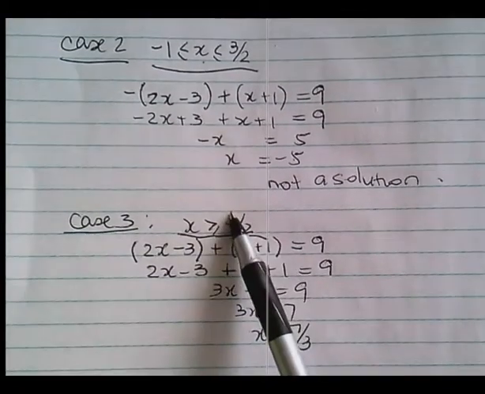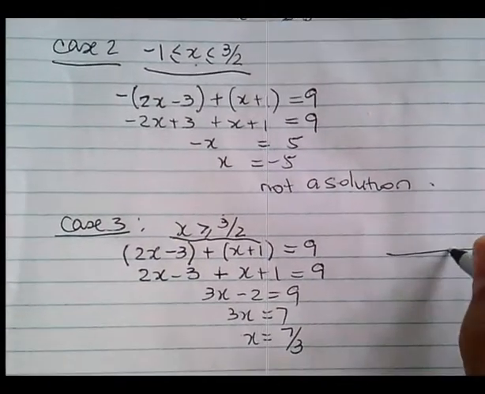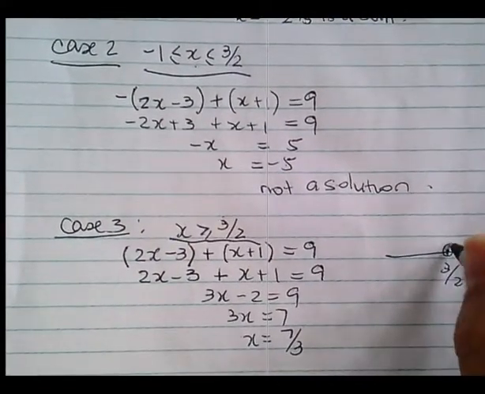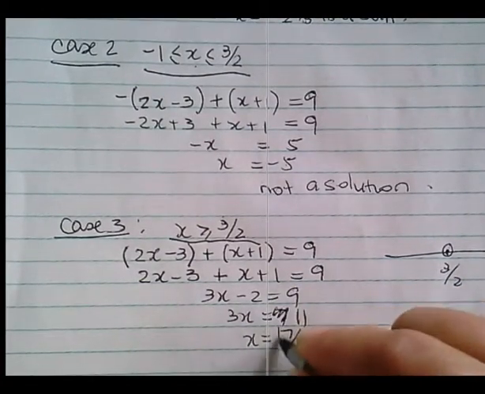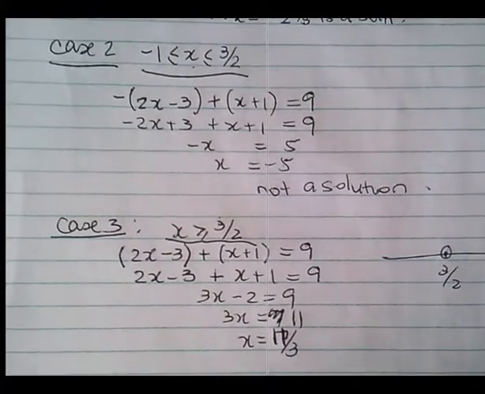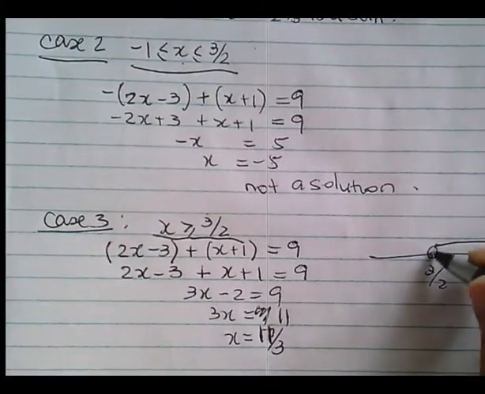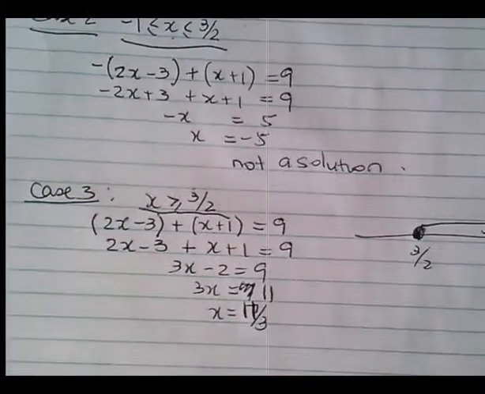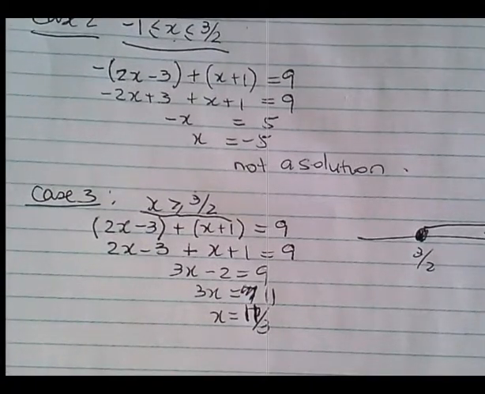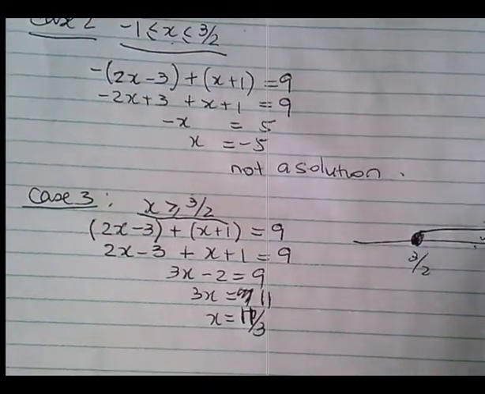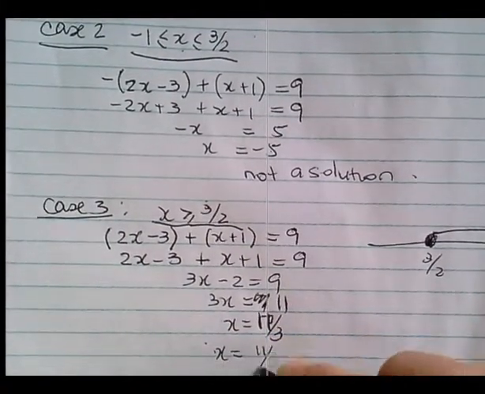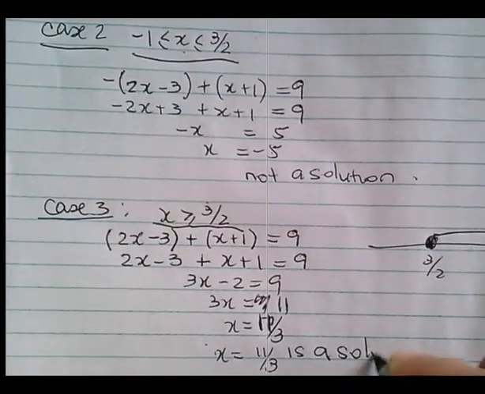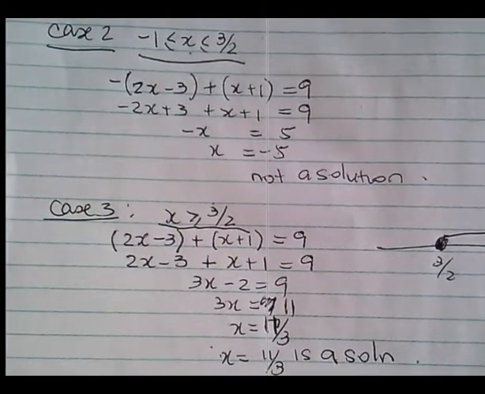Is 11 over 3 in the range? I'm allowed to have values of x greater than or equal to 1.5. Well, 11 over 3 is 3 2/3. It's over here. It lies in there. So x equals 11 over 3 is a solution. Much quicker than the 2 full pages of working that I showed you.